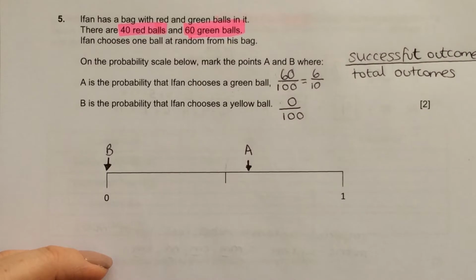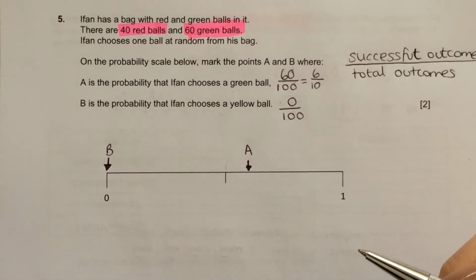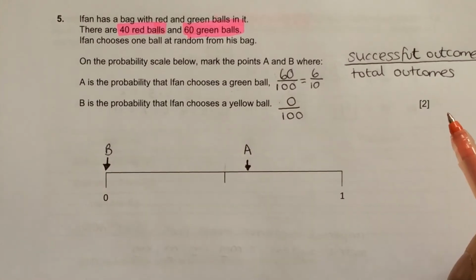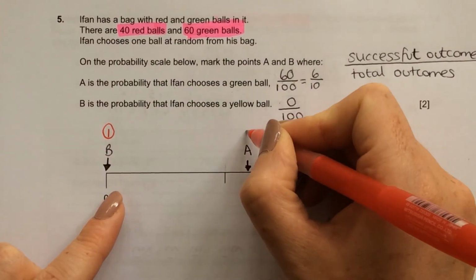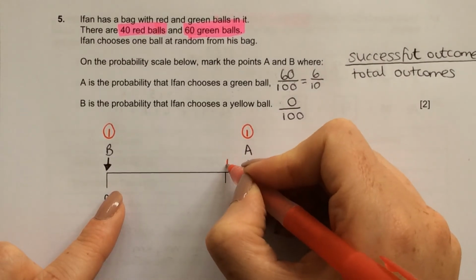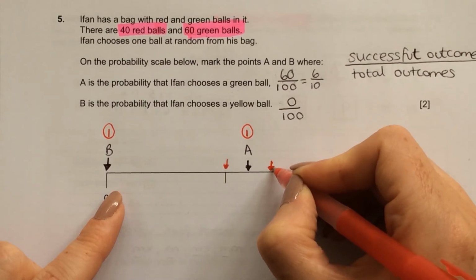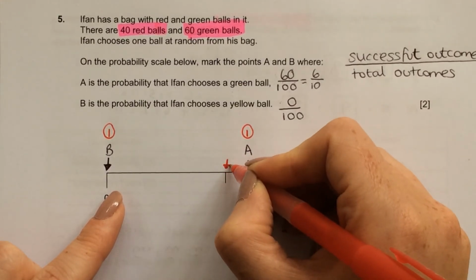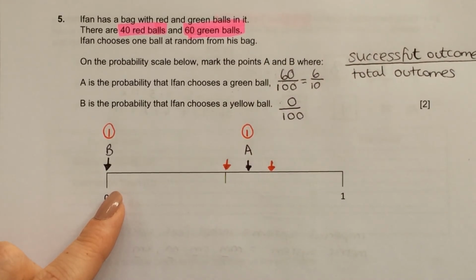If your probability scale in another exam or another question doesn't work out exactly, then the examiner does allow you a little leeway. You have to try and be as accurate as possible, obviously, but you'll get 1 mark for B here and 1 mark for A. Now you will be allowed the mark if you have A anywhere, most likely between here and here. So if you were slightly off on your estimations, then you can have the mark if they're between those two lines.